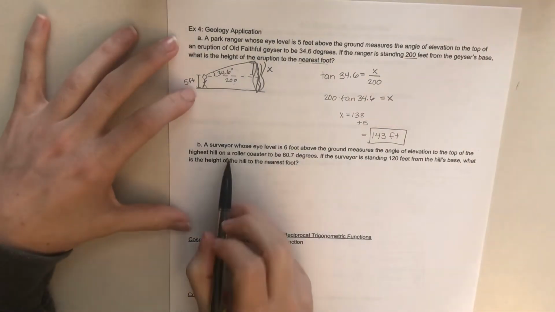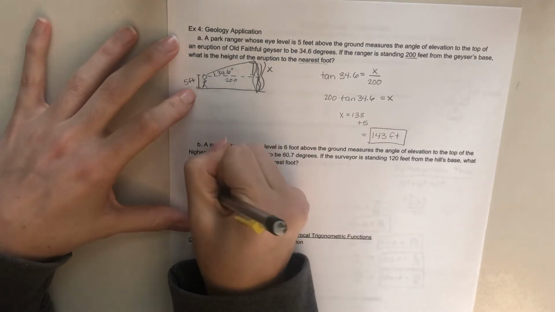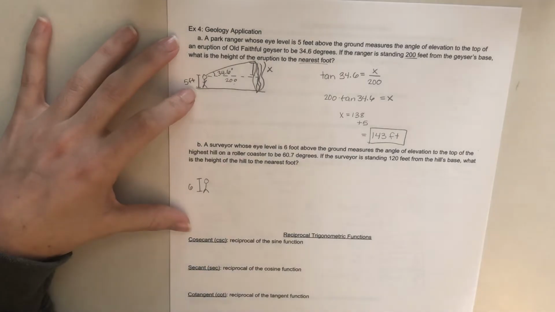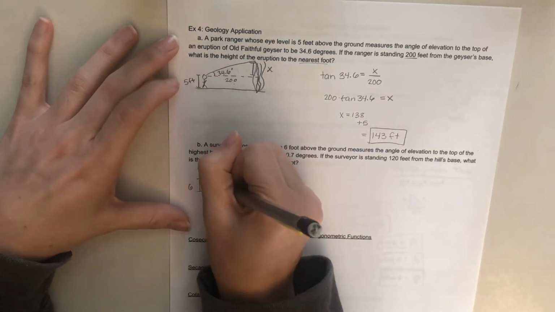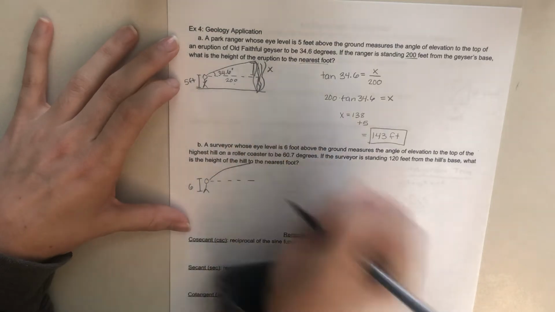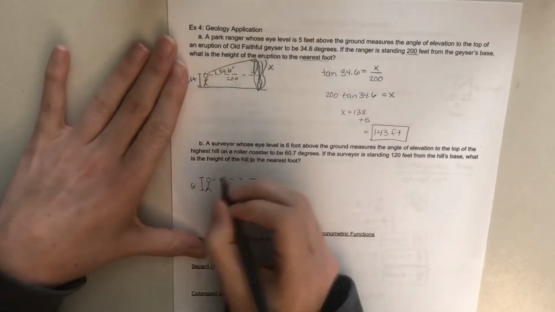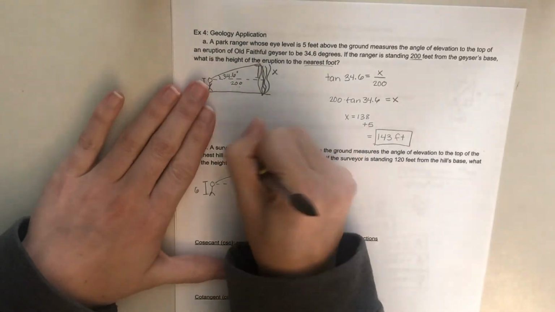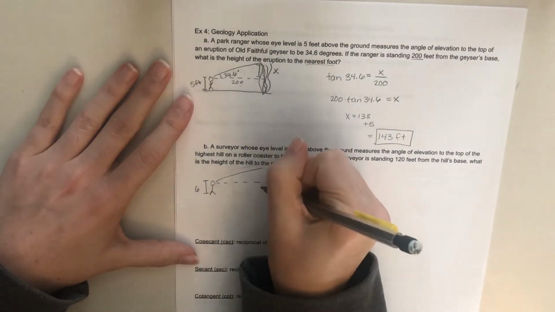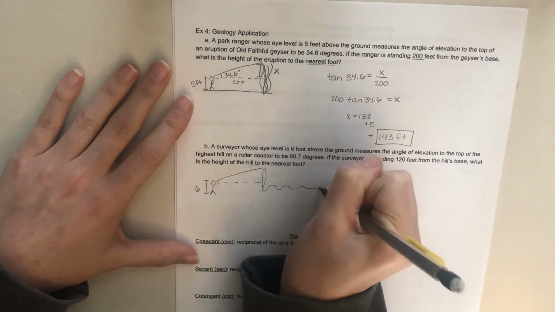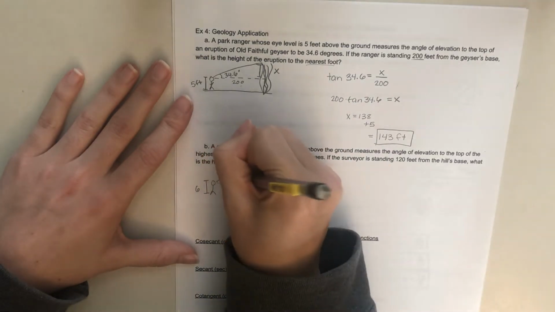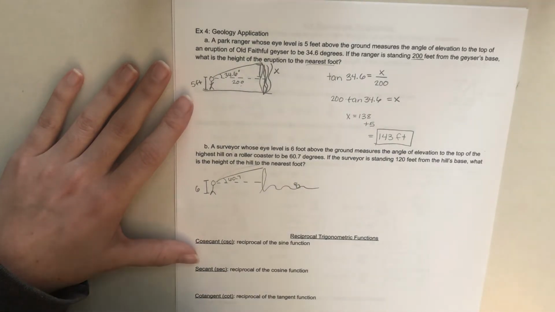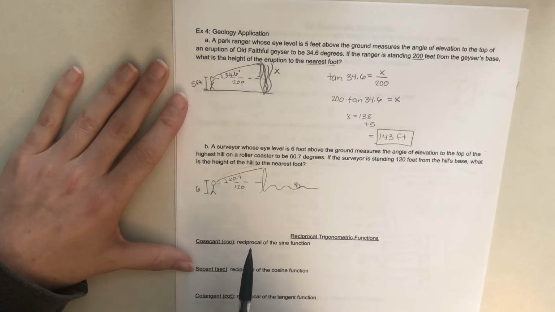Okay, so for B, a surveyor whose eye level is at 6 feet. So we're gonna draw a little person again. They are at 6 feet. Okay, they are measuring the angle of elevation. So angle of elevation, we are going to be looking up again. Ooh, that was bad. Let's retry that one. A little bit better. Not too much better though. Of a roller coaster. So let's see. This will be my little roller coaster. And we got a little person on there. Okay, the roller coaster to be 60.7 degrees. He is standing 120 feet away from the base. Okay, and they are looking for this height.